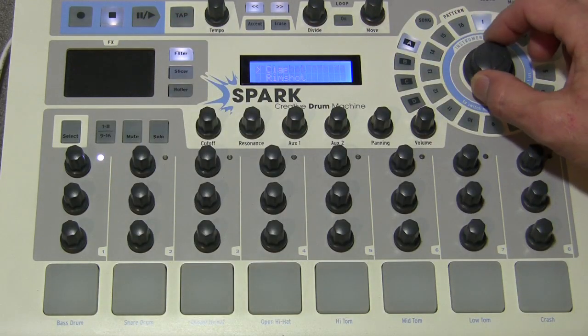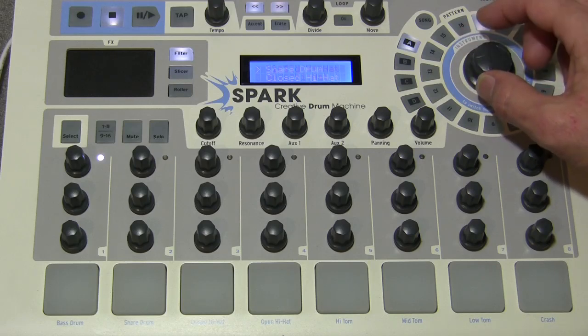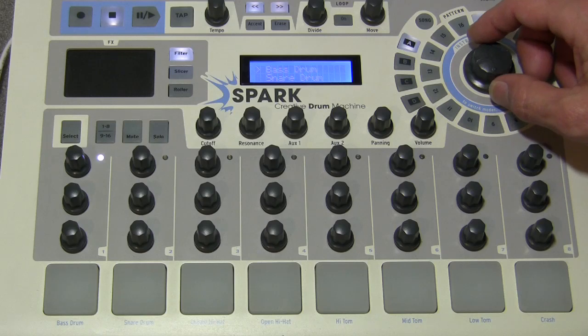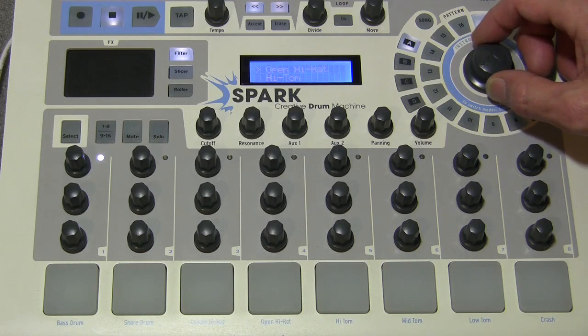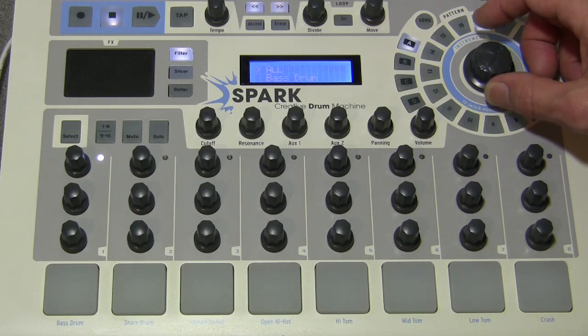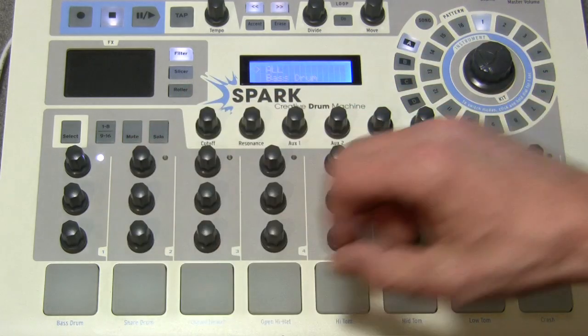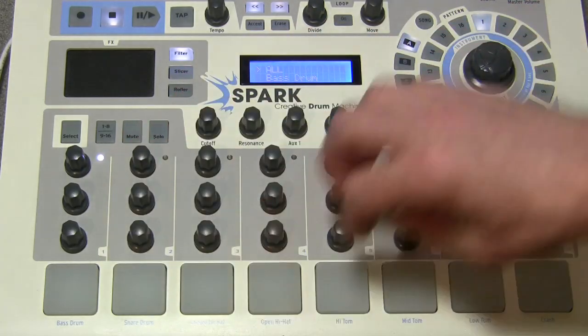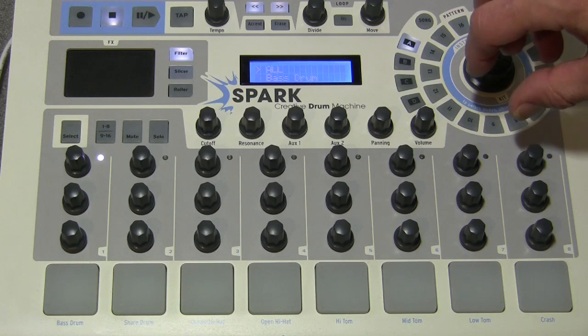We're now changing the category for the selected pad. Okay, now it was on the category bass drum. So I can now choose a different category for the pad. I can choose snare drum, closed hat, open hat, high tom, mid tom, low tom, crash, clap, rim shot, ride, cymbal, percussion, effects, synth. And if I want, I can put the pad into the all category. If I put the pad into the all category, then when I scroll the instrument select wheel to change the sound for this pad, I can scroll through every sound in my Spark library.